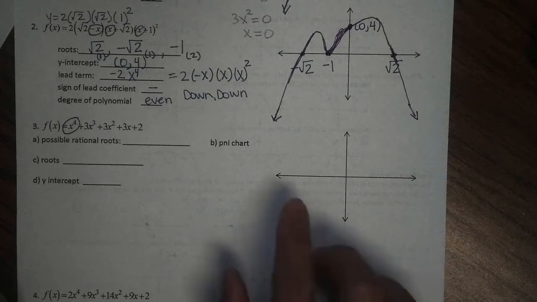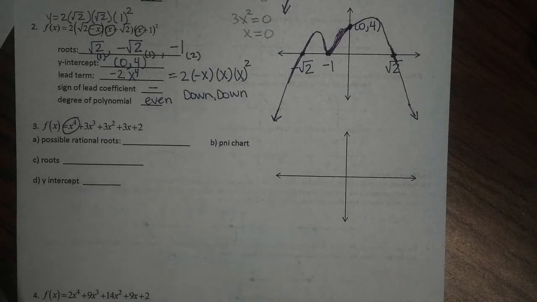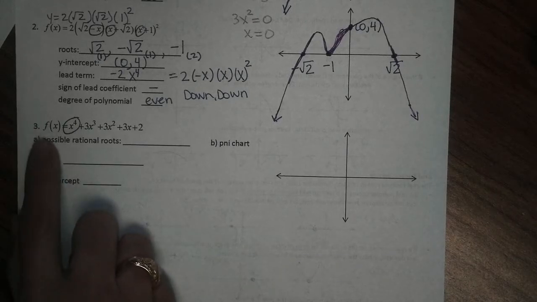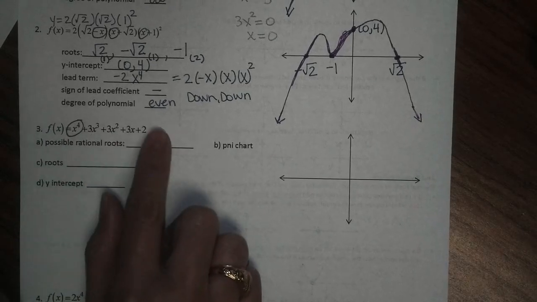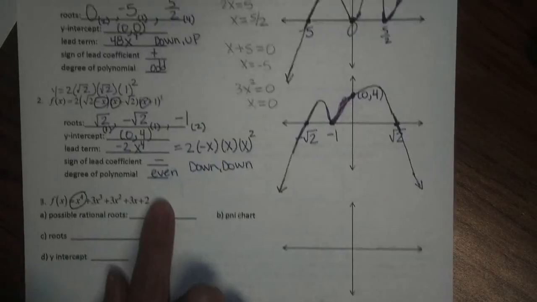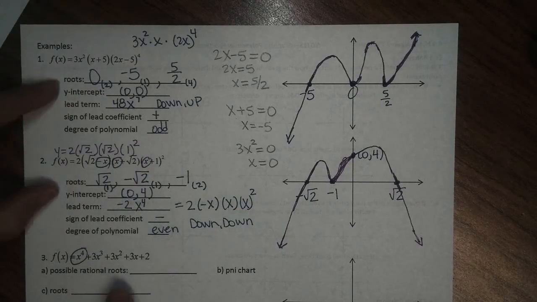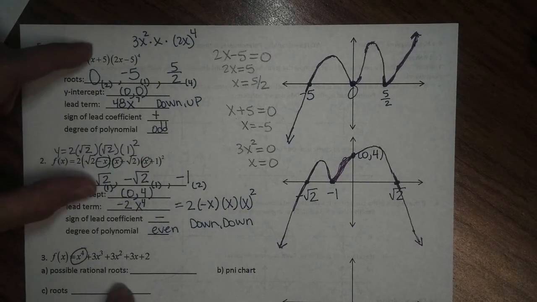Okay, so let's try another example. We're still doing the same thing, graphing. Example 3. The bad news is that example 3 is not in factored form, so we can't tell the roots right away. Examples 1 and 2 were already in factors, so we could tell the roots right away by setting each factor equal to 0 and solving for x.